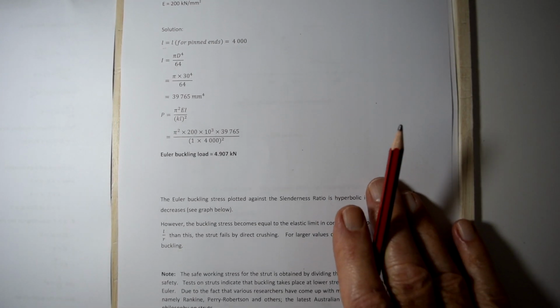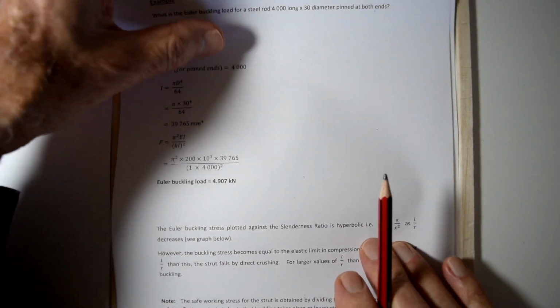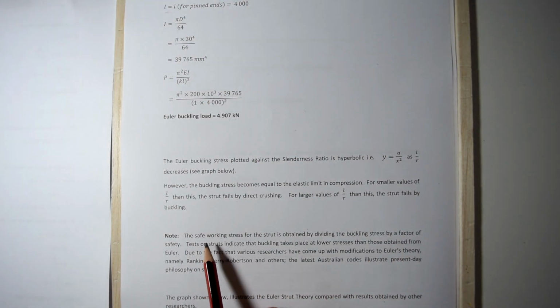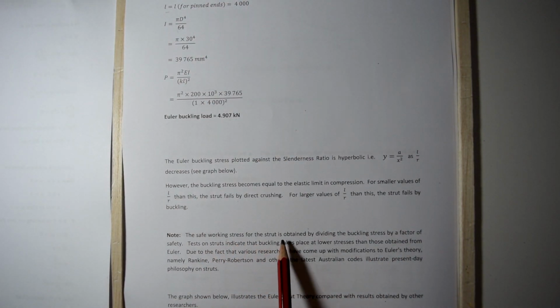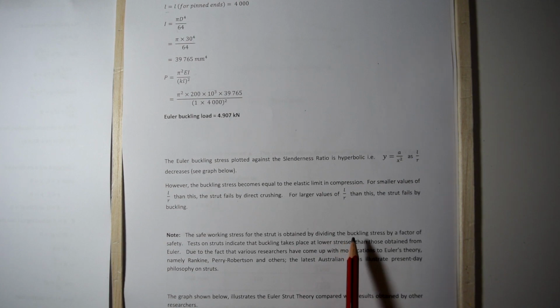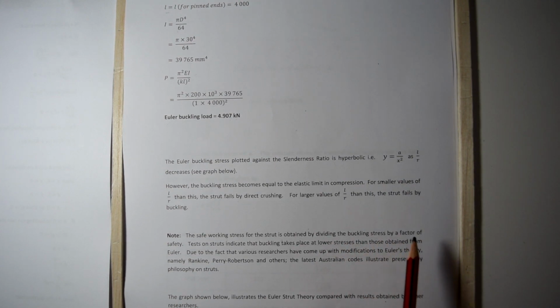Note at the bottom here, the safe working stress for the strut is obtained by dividing the buckling stress by a factor of safety. Tests on struts indicate that buckling takes place at lower stresses than those obtained from Euler.